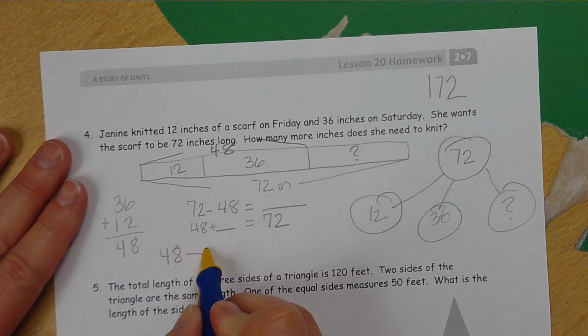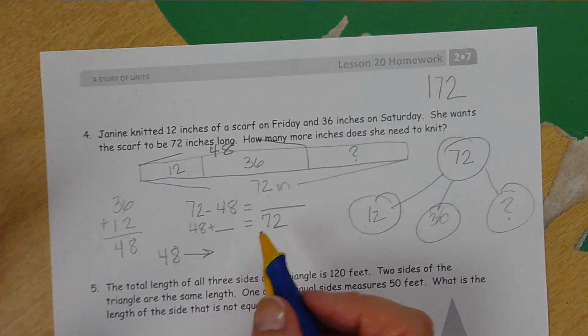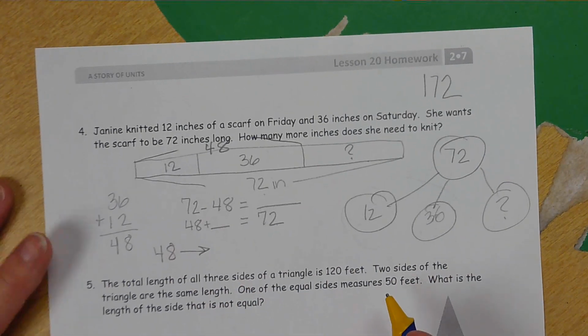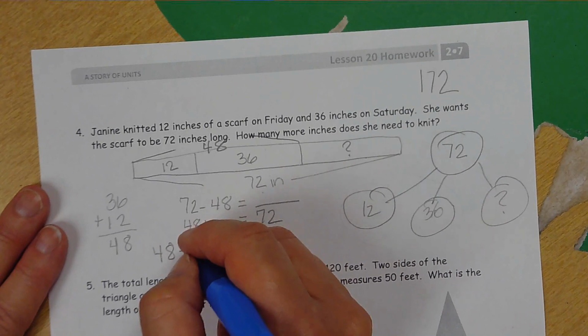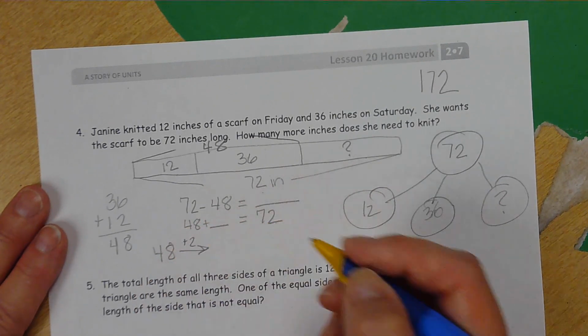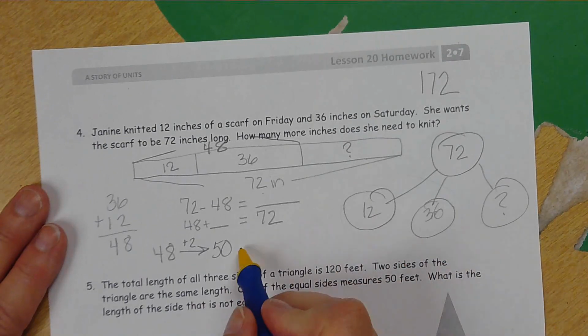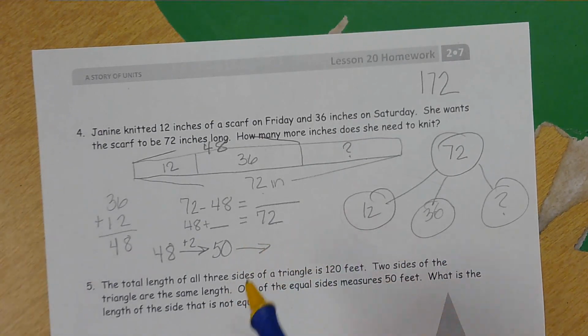I want to get from 48 to the next 10 because it's so much easier to count up when I've got a 10. So I'm going to start by adding 2. That'll take me to 50. Now, do you know how many more 10s we need to get to 70?